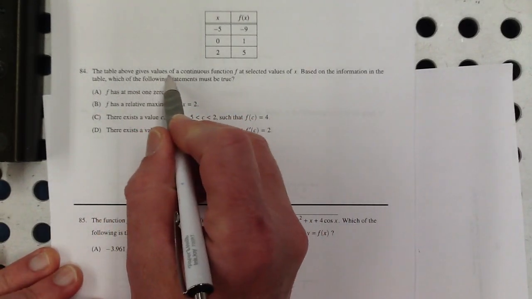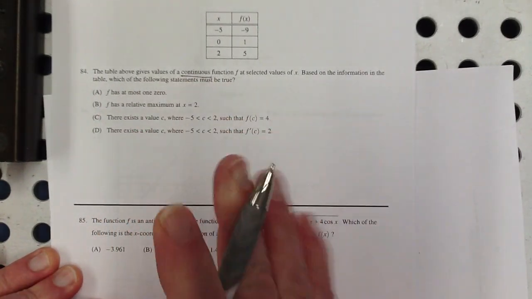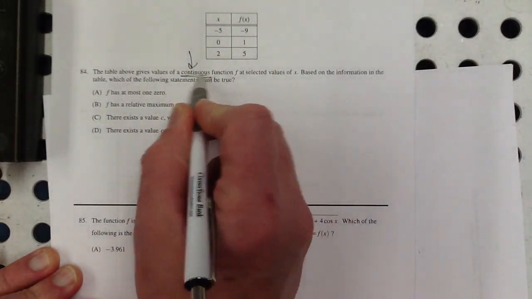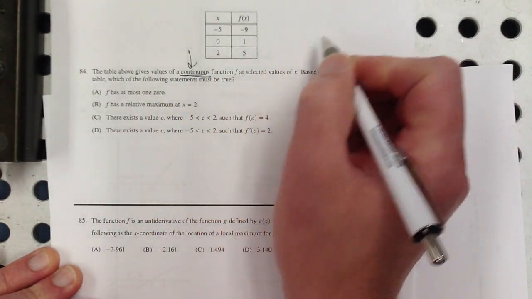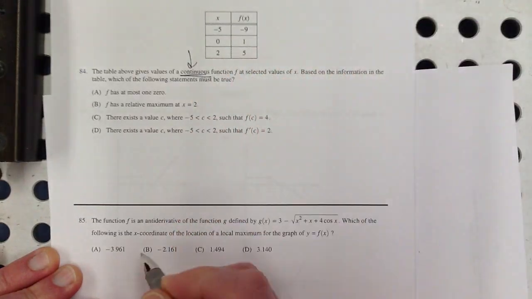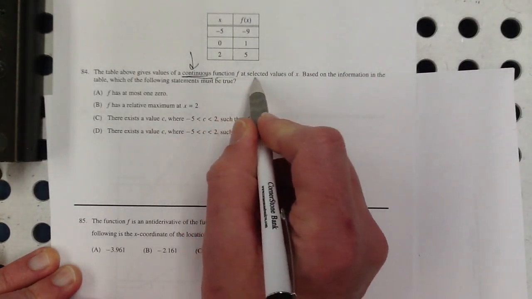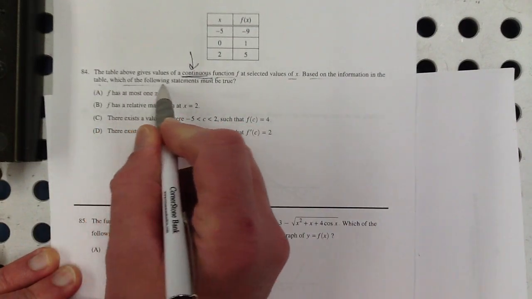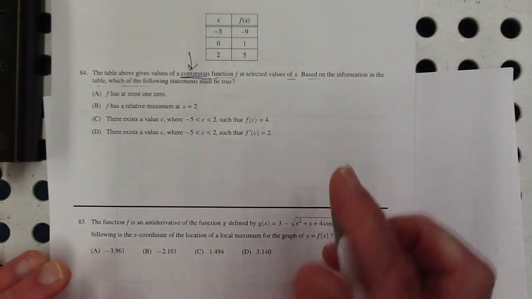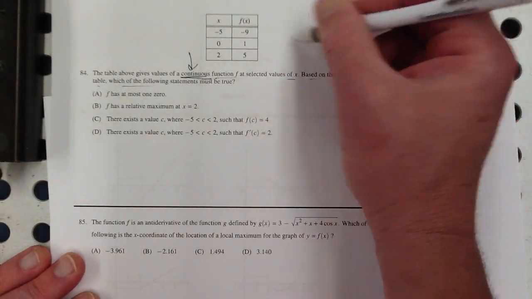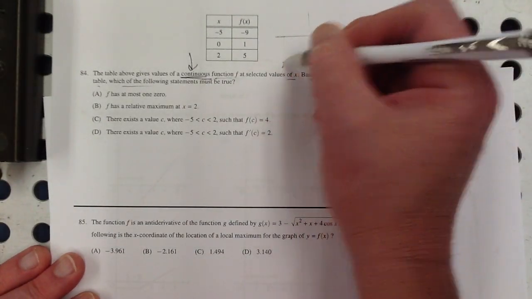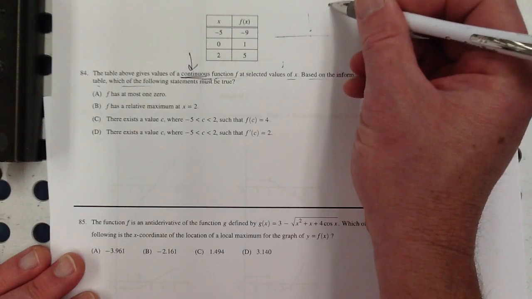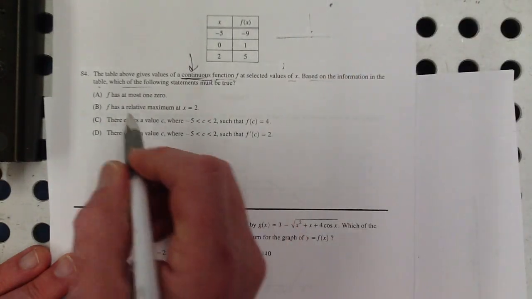Table above gives values of a continuous function. We don't know that it's differentiable. That's what that little red flag should go up there. It's not necessarily a smooth curve. It could have like sharp corners. Function f, it selected values of x based on the information in the table. Which of the following statements must be true? All right, so this goes from -5, -9 to 0, 1 to 2, 5. But it could have sharp corners.